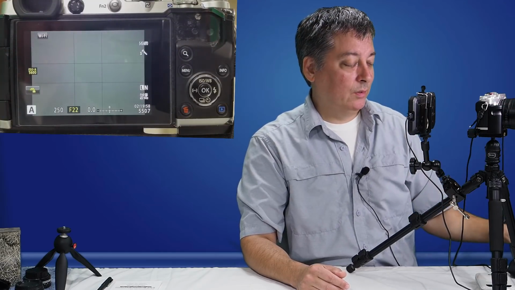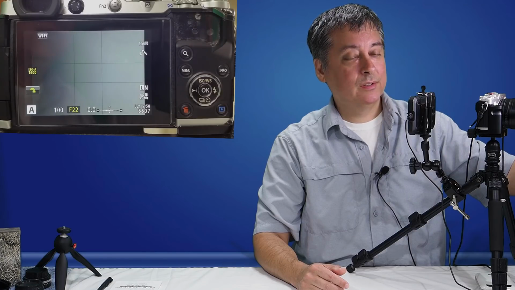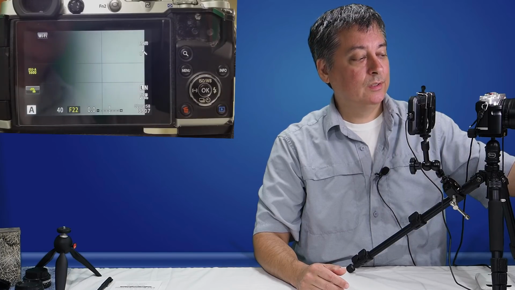And since I can't really go any slower on this lens at f22, I'll just simulate maybe cloud cover coming in. As you can see, now the shutter speed is starting to drop because I've hit the ceiling of 1600 ISO. And again, this is where I would probably set the ceiling of the ISO to say 6400 for most of my photography.